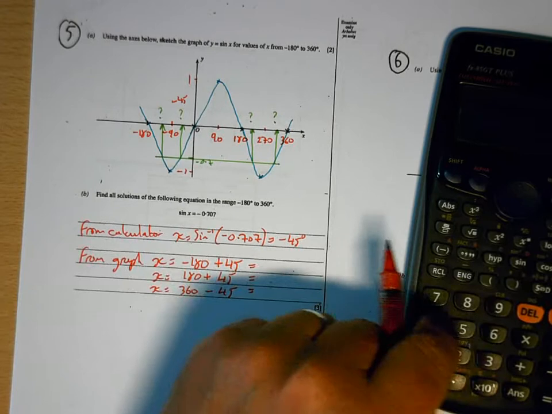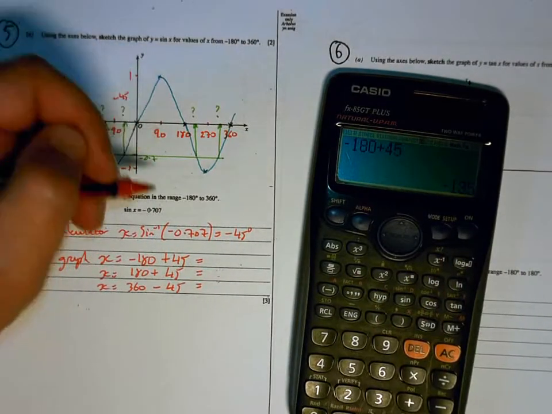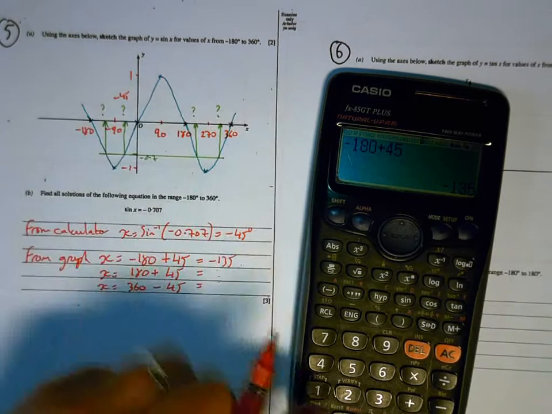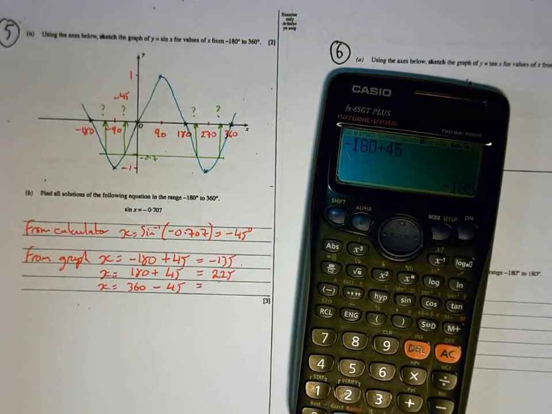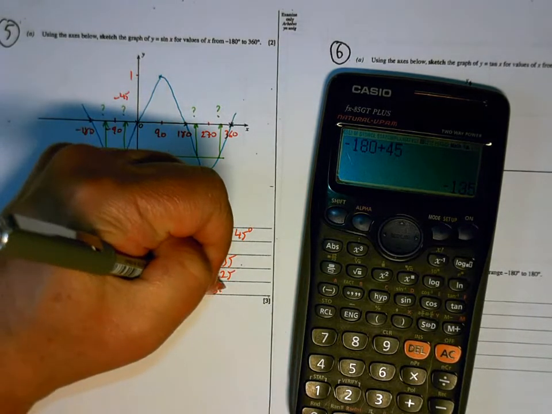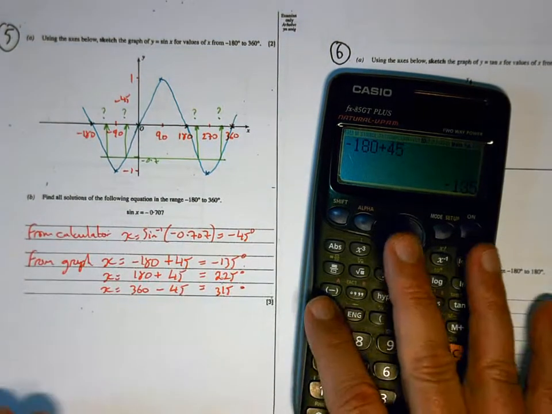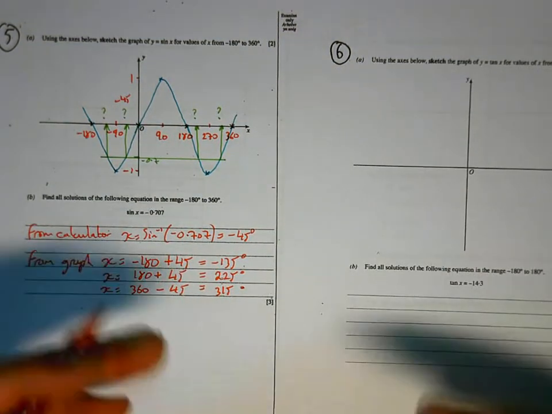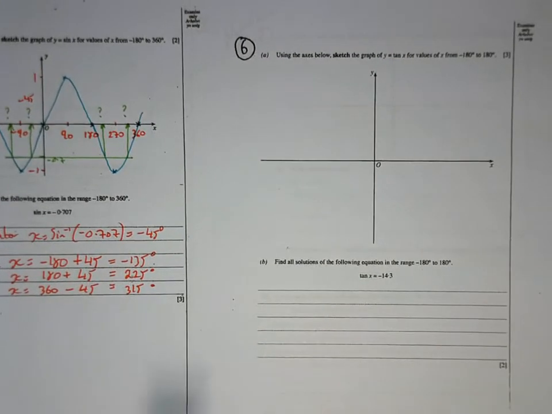So minus 180 plus 45 is minus 135, 180 plus 45 is 225, and 360 minus 45 is 315 degrees. So hopefully you can see these now are quite repetitive in style.